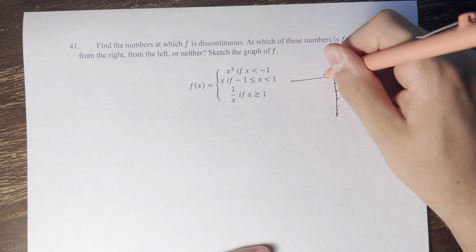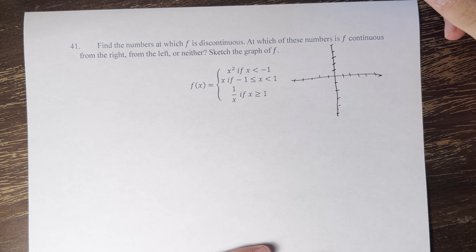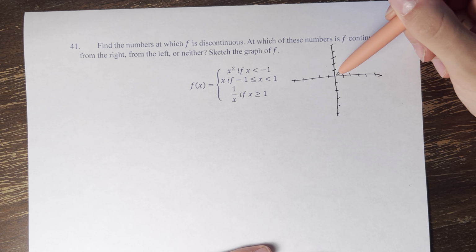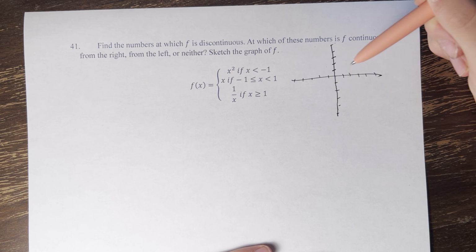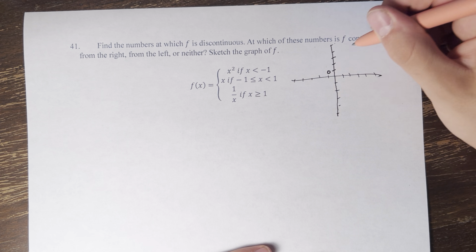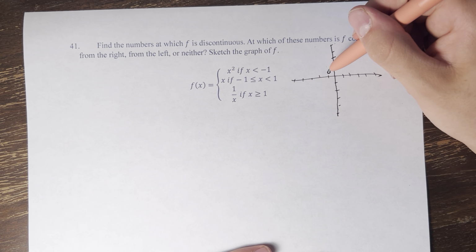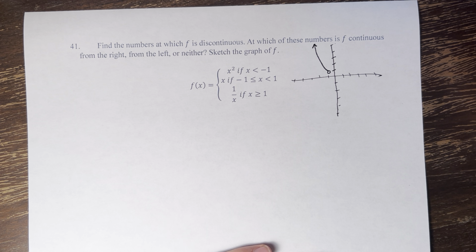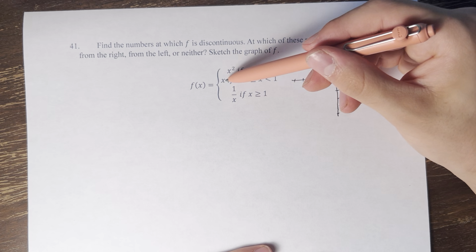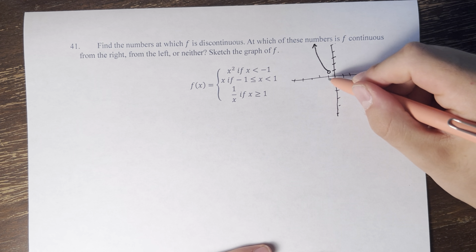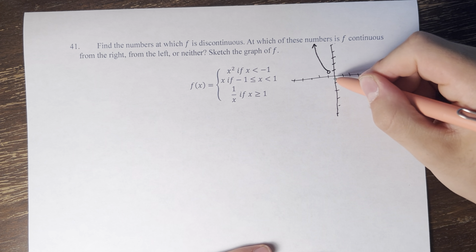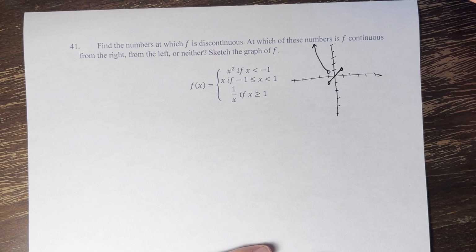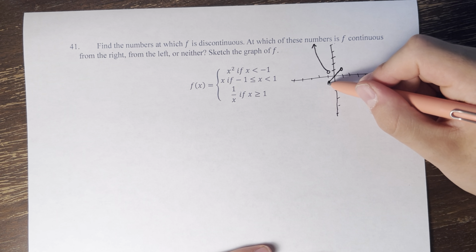with three pieces. First of all, x squared if x is less than -1. If we imagine the parabola, we draw it in and it starts at x equal to -1, open circle because it's not equal to -1, and then we can draw the parabola as so. Next, we have f of x equals x from -1 to 1. So we start at (-1, -1), and we go to (1, 1). And since it includes -1, we fill in the circle.